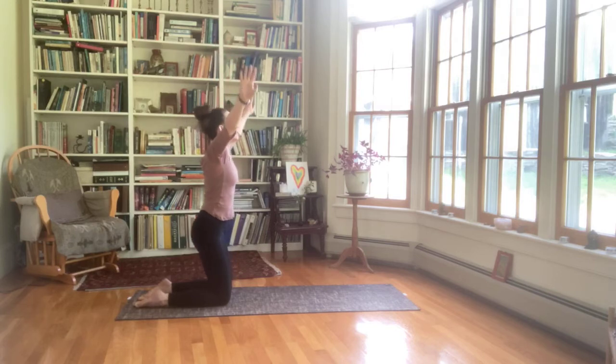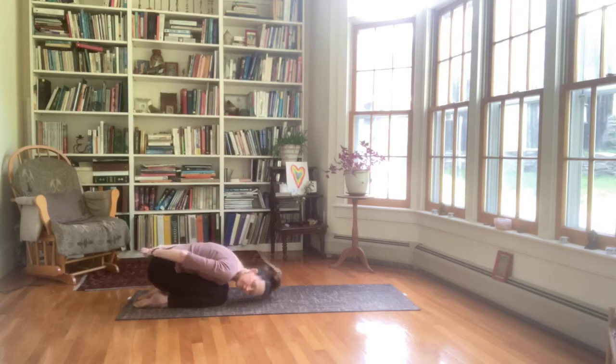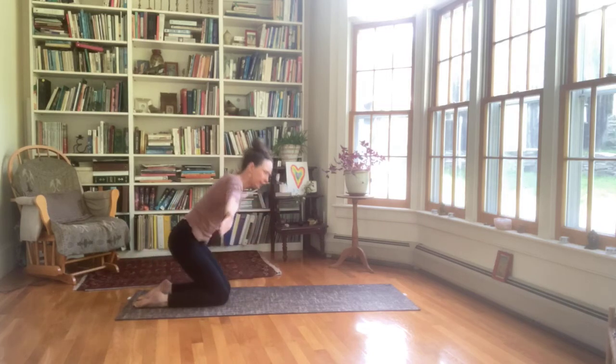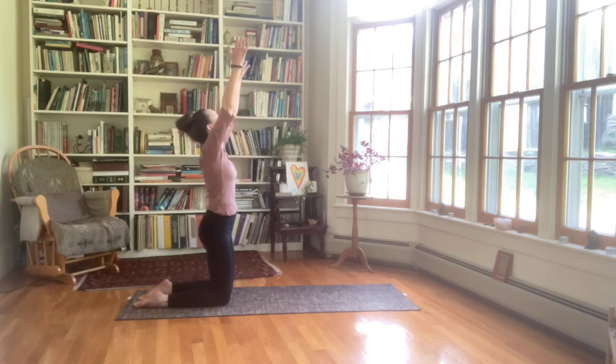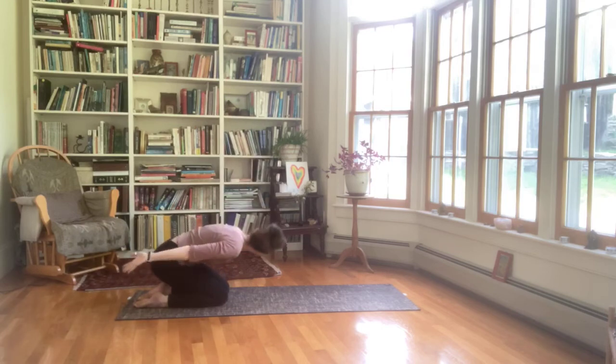Exhale, bend down, hands to the back, look left. And inhale, arms out and up. Stand tall into the center. And exhale, bend down, hands to the back and look to the right.